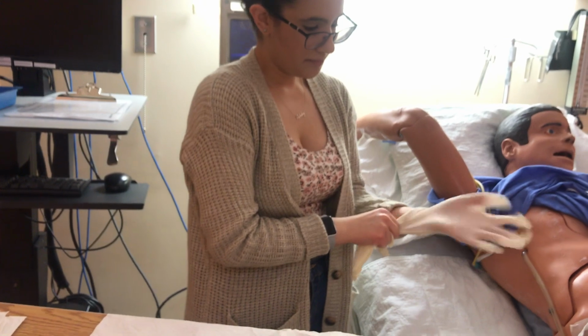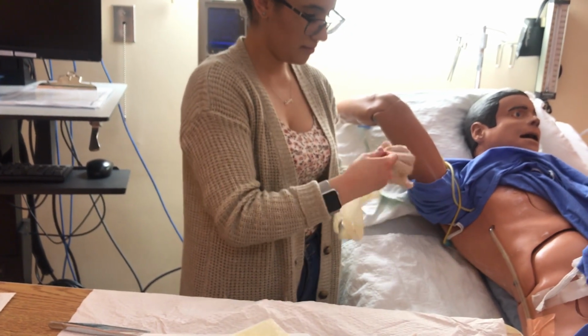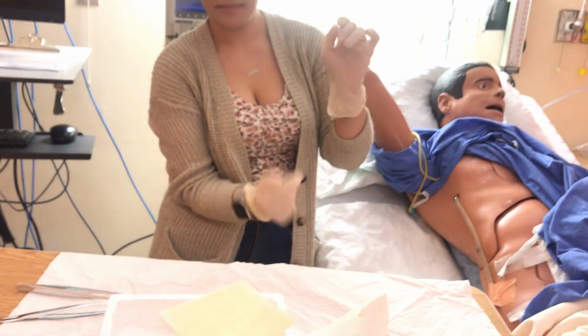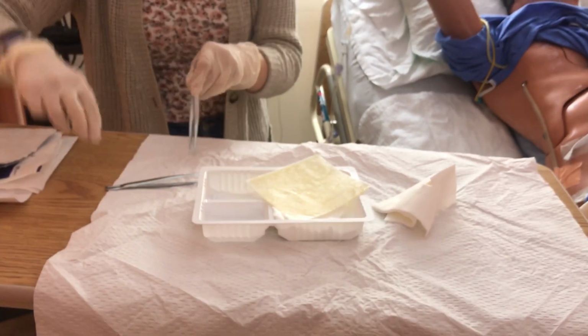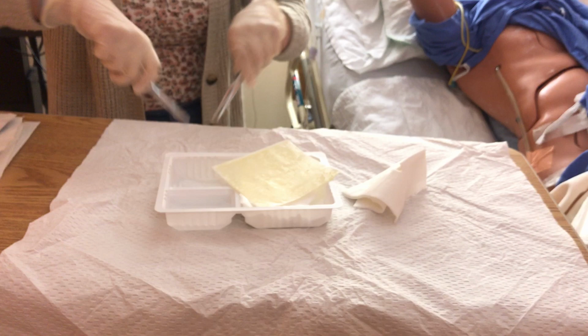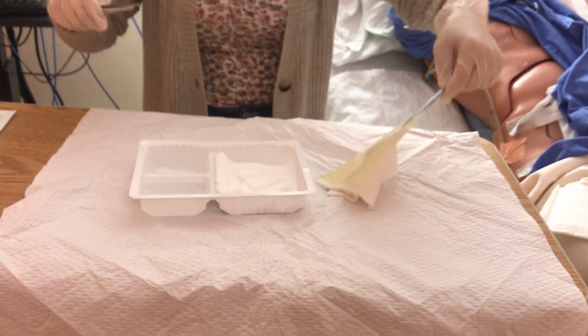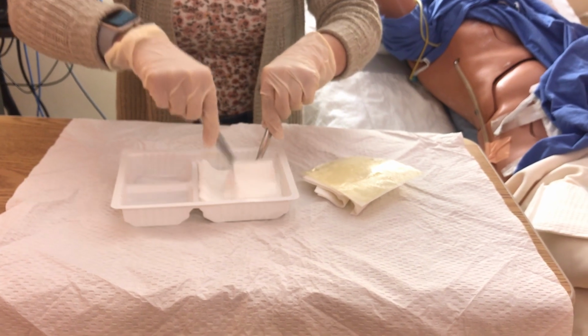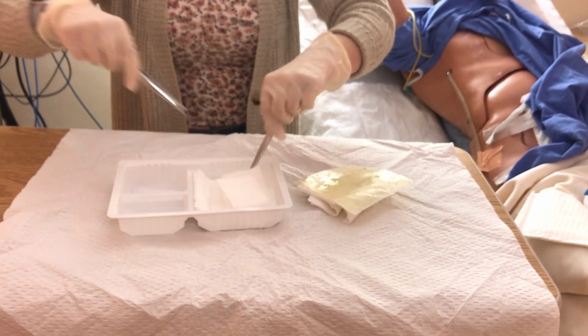So I'm going to program my pump here. So we want to option it. Primary, change mode. Okay. Label line. Go down to nutrition. Our rate ordered is 83.3 mils.